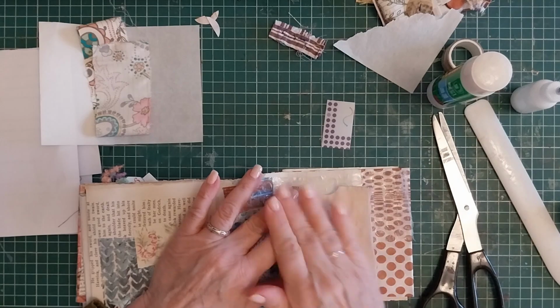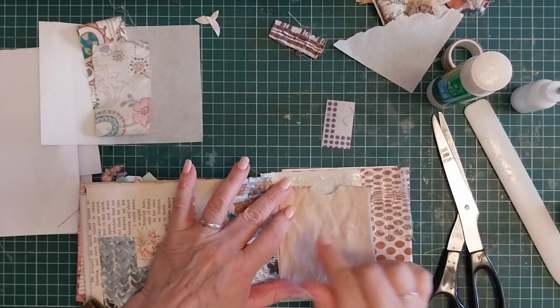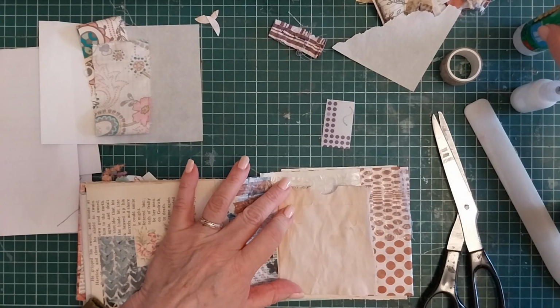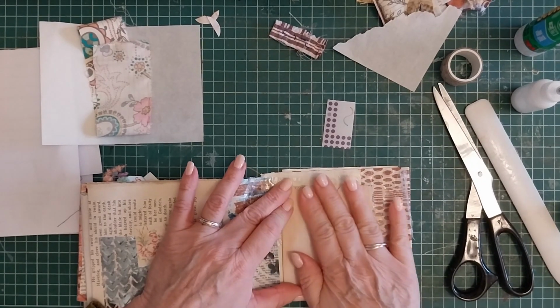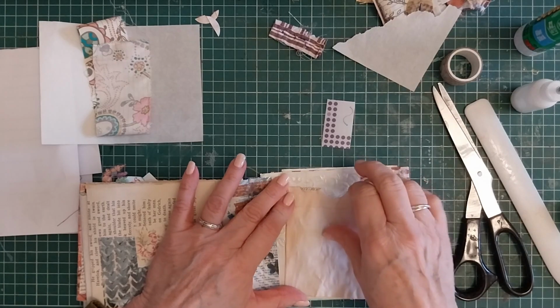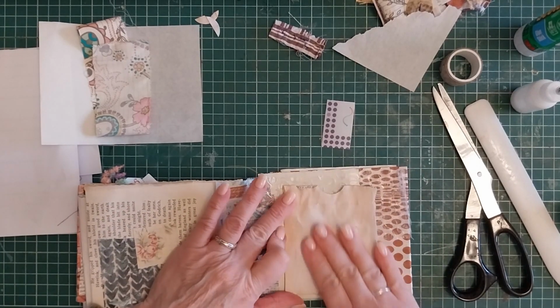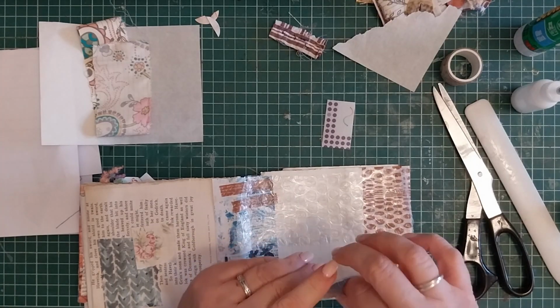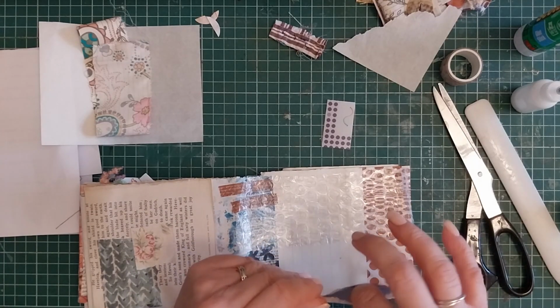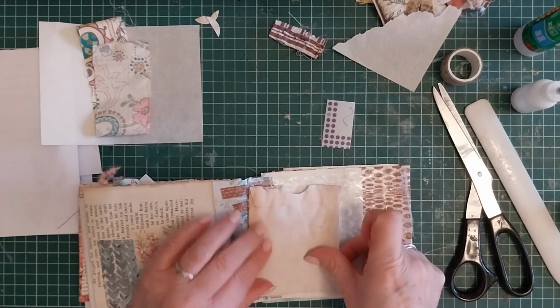Okay. So, going by the second definition, a bit of secret, something's hidden, a bit more of a secret journaling situation. I'm going to put this pocket on, and then we're going to put some paper in there to do some hidden journaling.